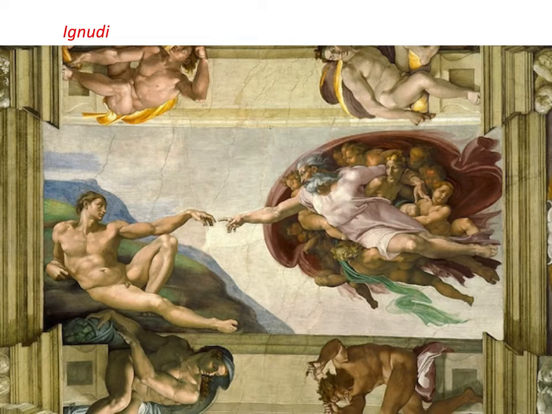So the creation of Adam is one of the most famous aspects of the Sistine Chapel. It represents the dynamic spark of life transferred from God to man. Now, this image has become iconic of the chapel ceiling images. In this central panel, we see very clearly the Renaissance idea that human nudity could be associated with the perfection of man as God's greatest creation.